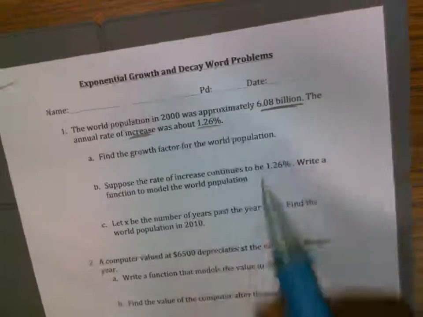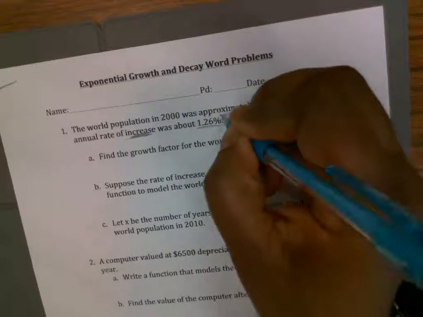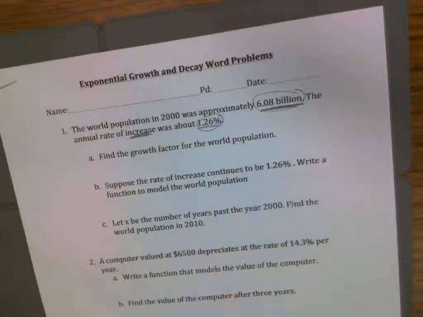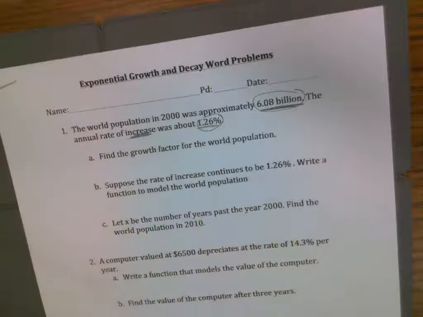So we are given a starting amount and a percent increase. So when you're given a starting amount, the amount that you start with in the year 2000, and the percent increase, every single year it is going to increase by this amount. Which one of those formulas are you going to use?